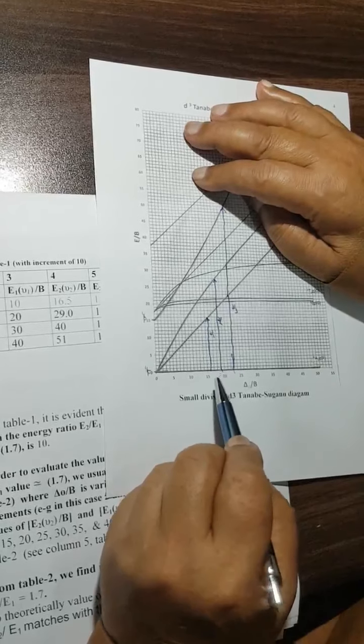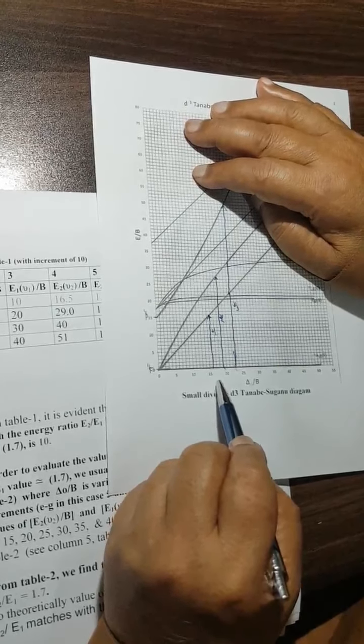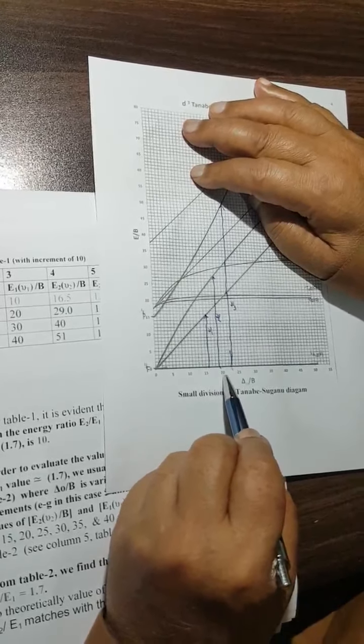Let's come here. When delta octahedral is equal to 10, go up and then make a left. What is the energy on the left side? E1 over B is 10. Then you go to 20. For delta octahedral 20, you stay on the first transition we are talking about. You make a left and you will find that E1 for 20 is 20.